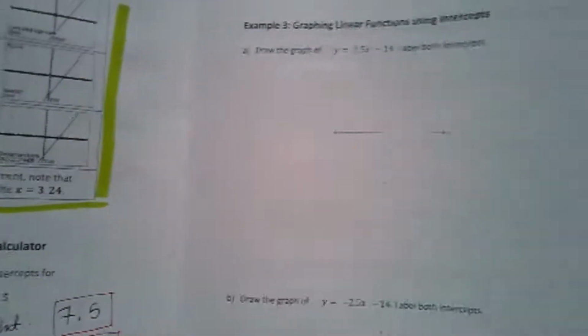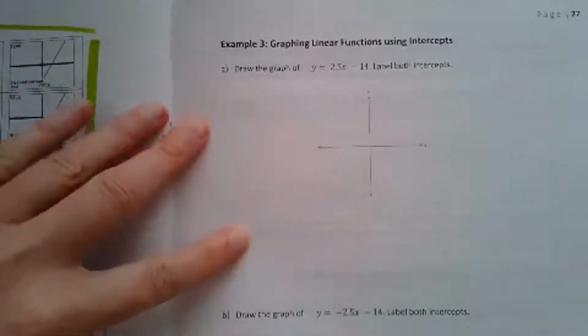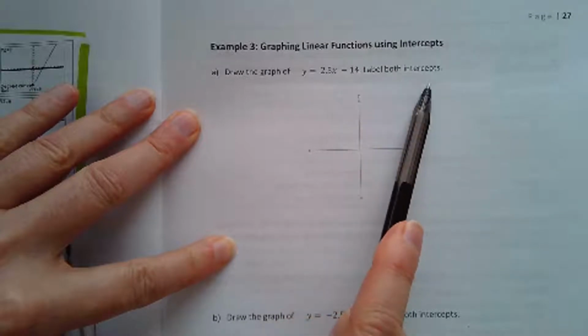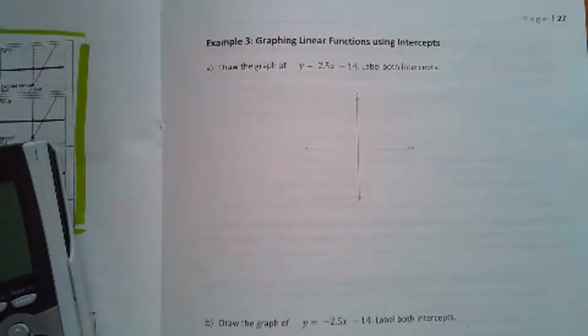So let's see what we can remember from yesterday. It says, draw the graph of y equals 2.5x minus 14, label both intercepts. So before I do that, I am going to get a picture of what this looks like on my graph, and then I'll label the intercepts, okay?